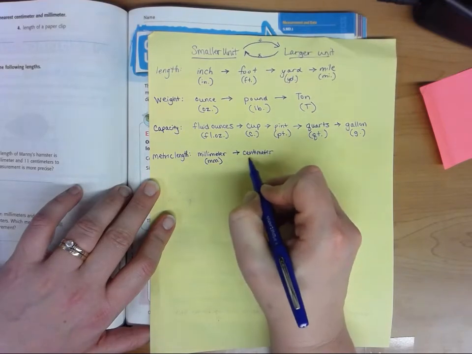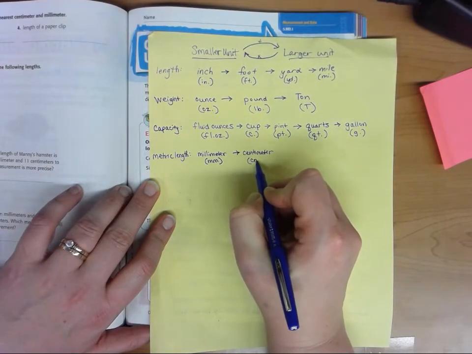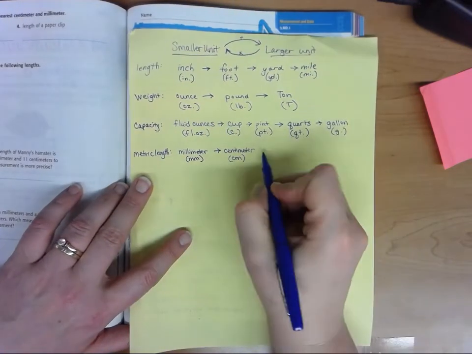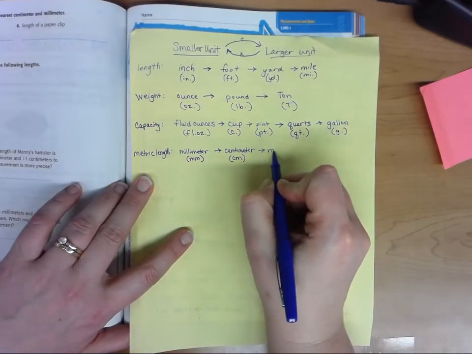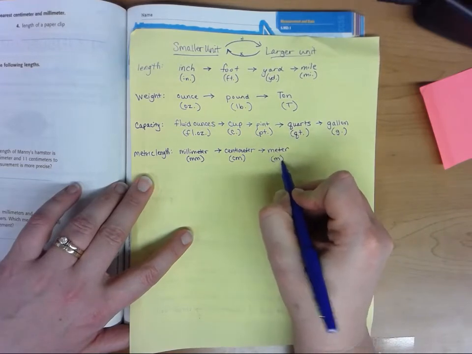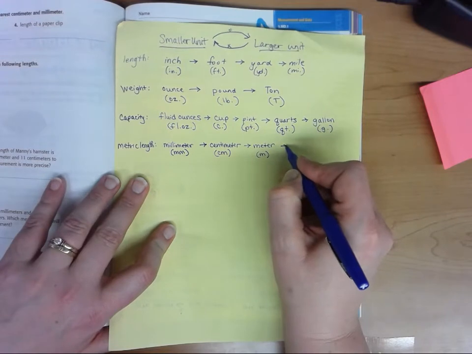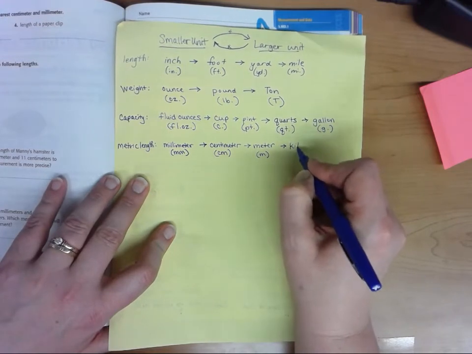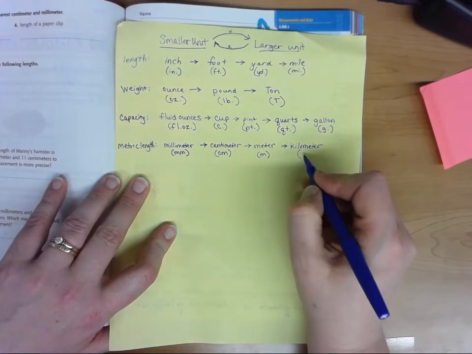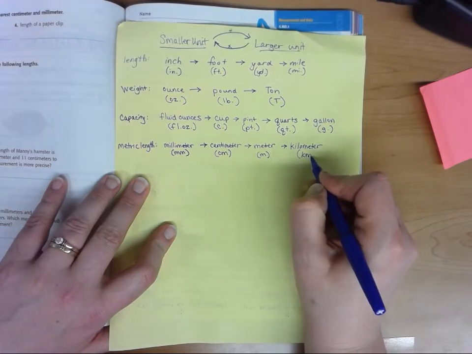Centa always means 100. Our abbreviation is cm. Then we're going to go to meter. Our meter abbreviation is m, and we're going to go to kilometer, which is our biggest. A kilometer is km.